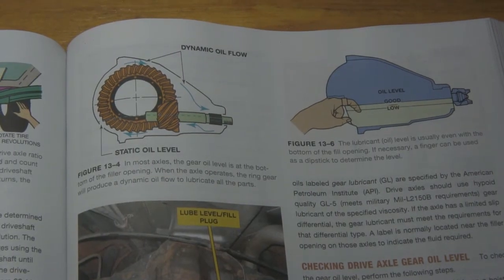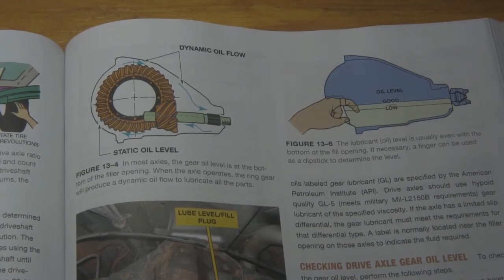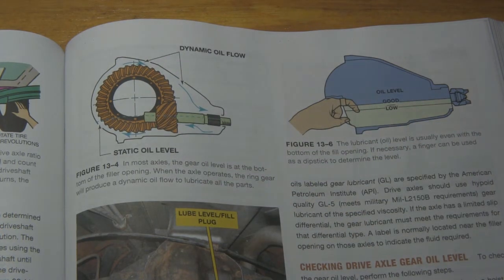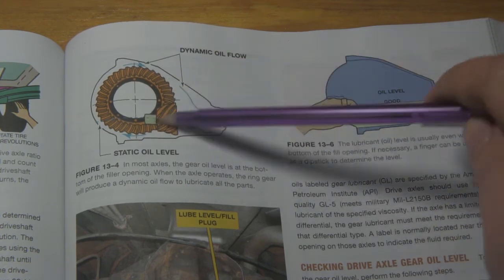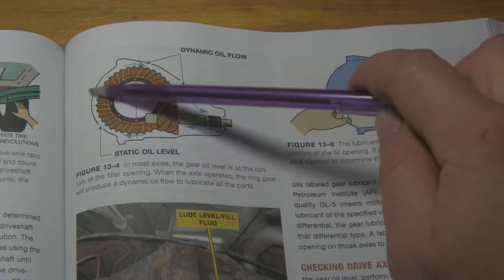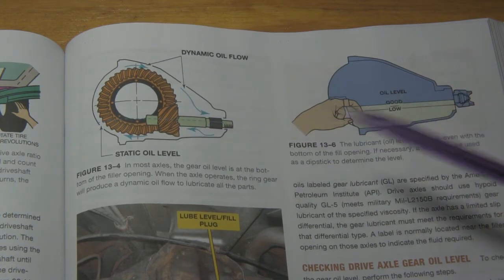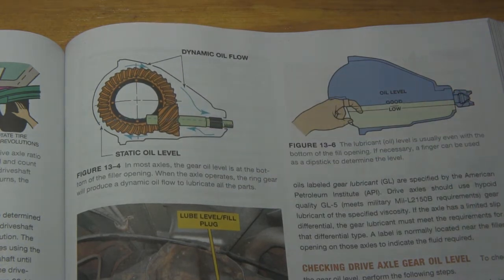Differential lubrication is fairly straightforward. There are no pumps. I should say that in most cases there's not going to be a pump of any kind. We simply have splash lubrication. We call that dynamic lubrication. And so if you take a look at this illustration, the ring gear is going to actually dip into the bath of oil and then carry that oil across the top side and then dump it back out. And so the lubrication systems are fairly simple on most of these axles.